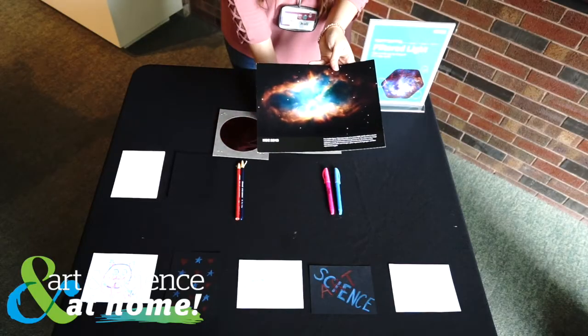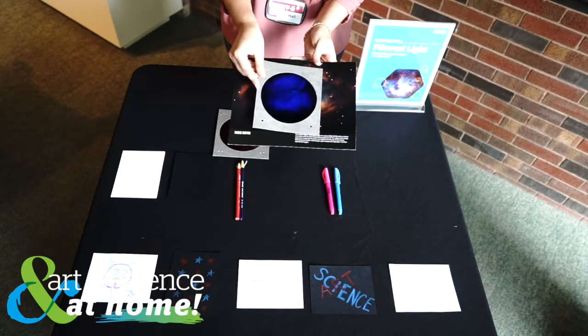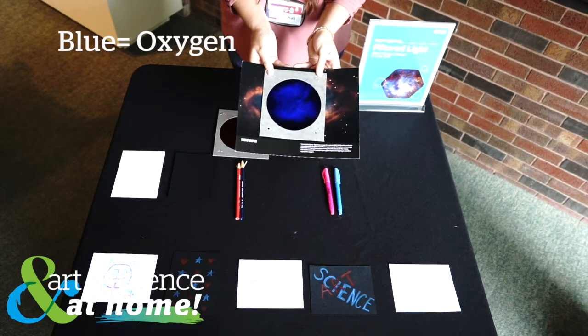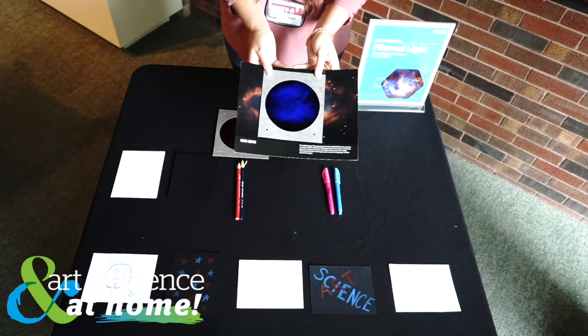What about our blue filter? What do you predict may happen when we look through it? Let's try. In this image, the blue represents oxygen. Using our blue filter, we can locate where the oxygen is present in NGC 2818.